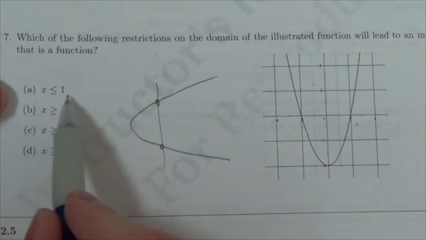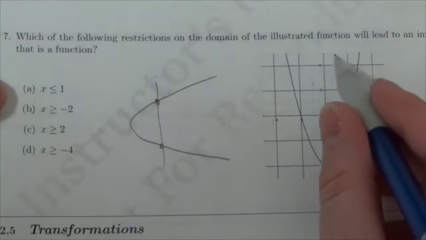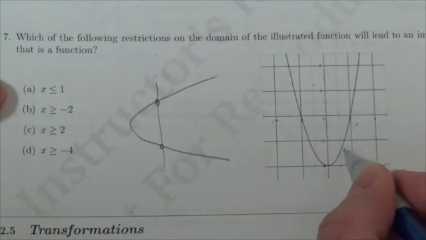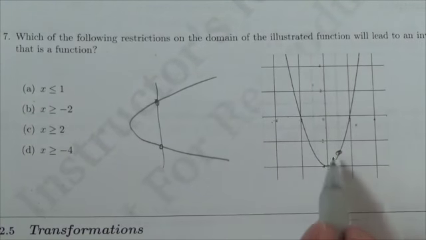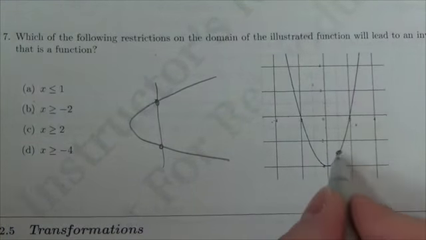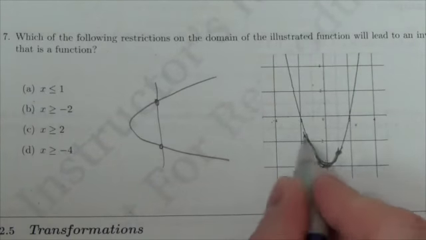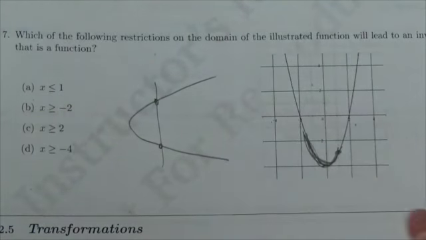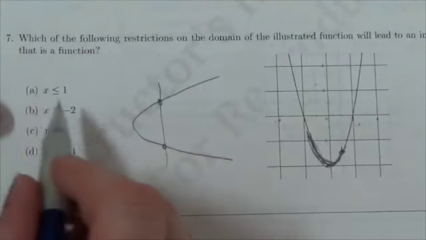First of all, it says x is less than 1. Well, I take a look at where 1 is on the graph here. Here's 1 right here. X is less than 1. Well, if x is less than 1, the domain that I'm talking about here includes the vertex. As a result, that domain is no good. That won't work. Okay, so I move on.